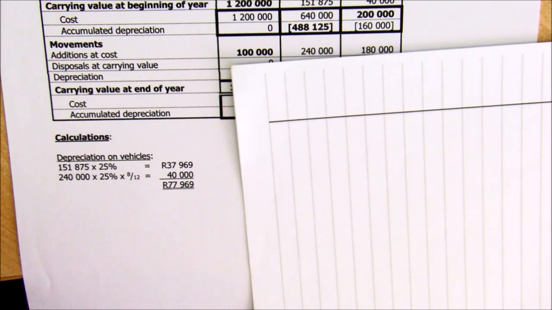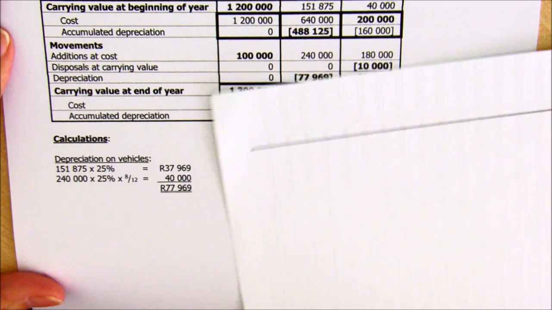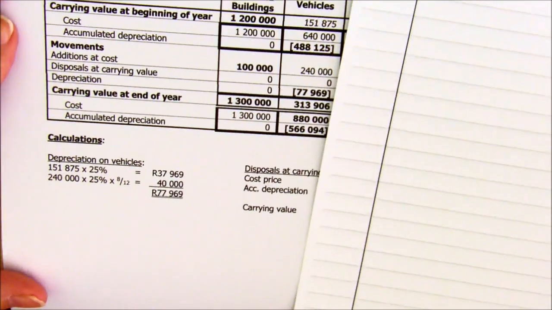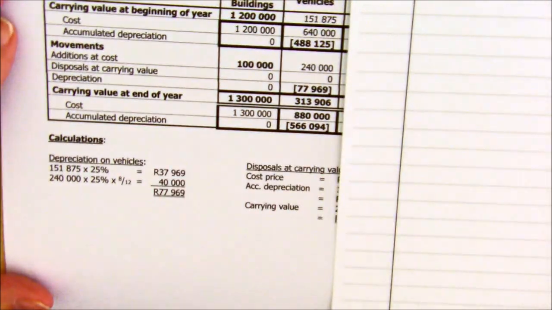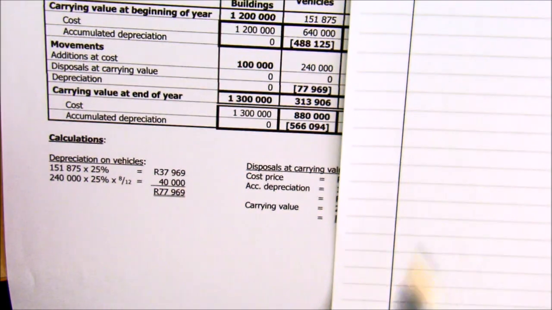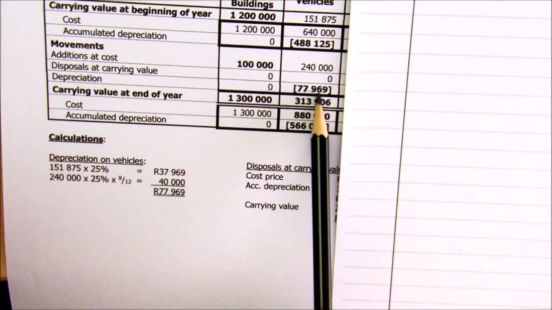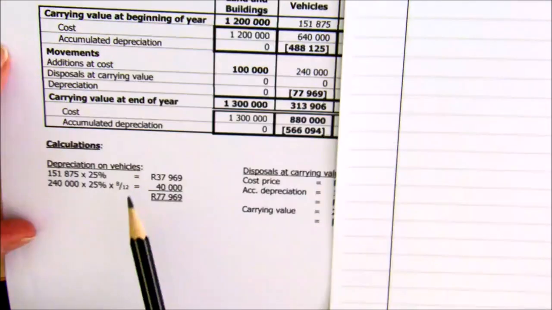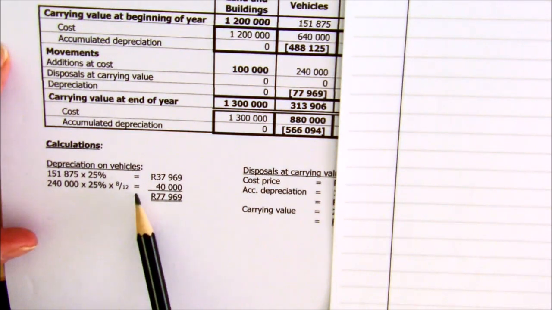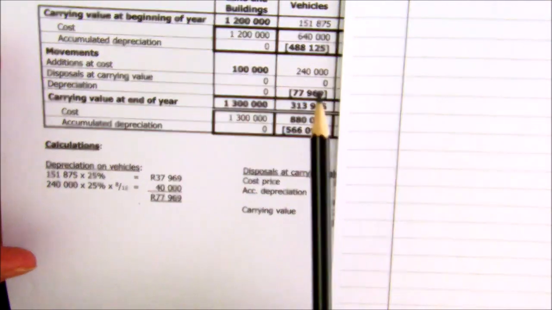Again, I've said this a few times, but please make sure you're getting these months right, otherwise your figures are going to be wrong. And so your depreciation, then another 40,000 on that, so you've got total depreciation which you can fill in of 77,969. Absolutely essential that you show these workings because there's a lot of marks allocated to this figure.